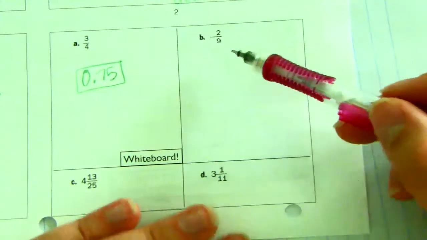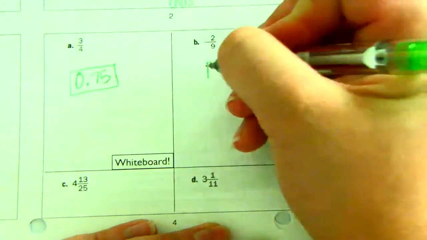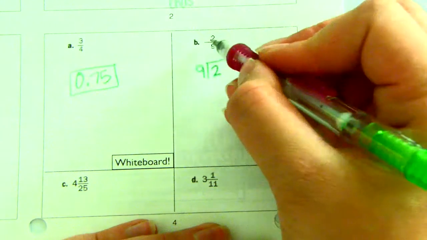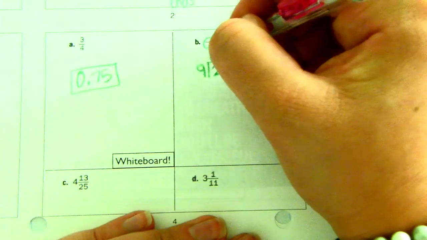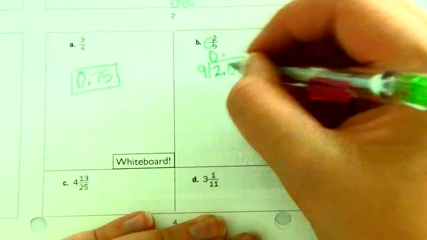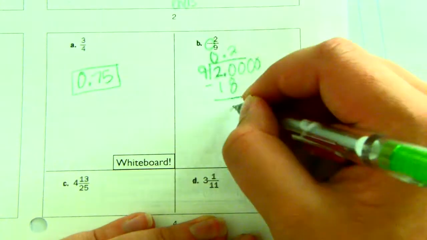Now I don't know this one off the top of my head, so I need to set this up correctly. We put the 2 on the inside, 9 on the outside, and I have to remember that this has a negative on it, so we'll come to that at the end. 9 does not go into 2, so I put a 0, and I bring a decimal, and I add some zeros. 9 goes into 20 twice, gets me to 18. Subtract, I'm left with 2.